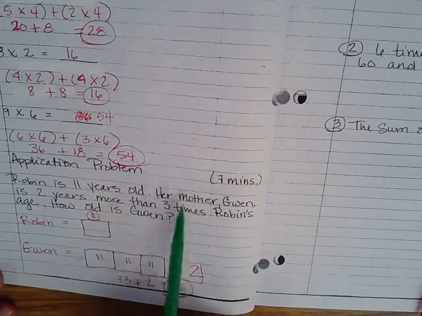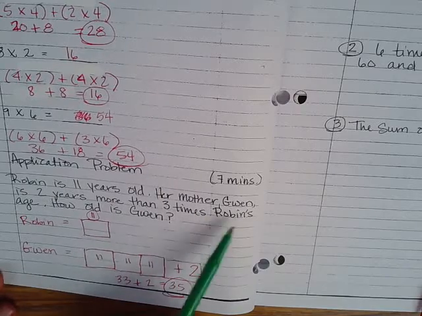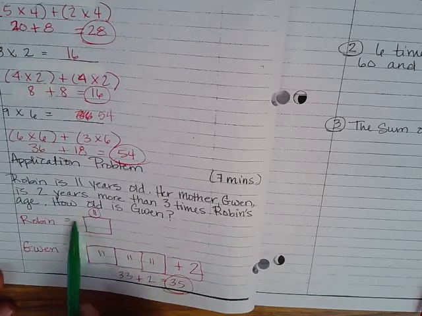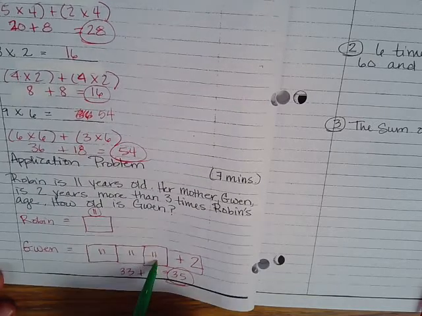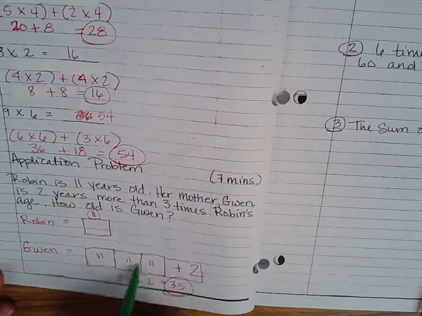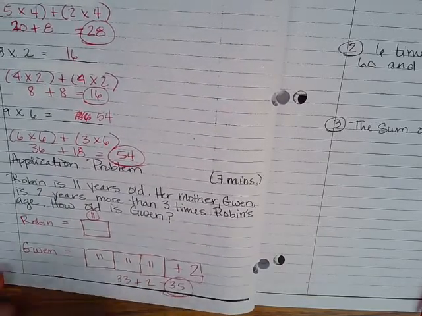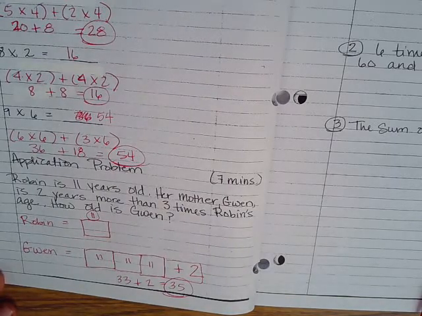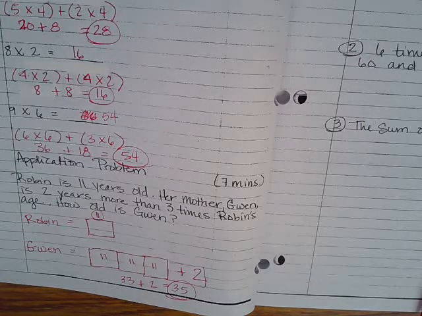Robin is 11 years old. Her mother, Gwen, is 2 years more than 3 times Robin's age. So if we know Robin's age and we know Gwen is 3 times Robin's age plus 2 more, then we know it's 11 plus 11 plus 11. It's 3 times plus 2 more. She's 35 years old. How'd you guys do on that one? Good? Woohoo! Really fast, Jose.